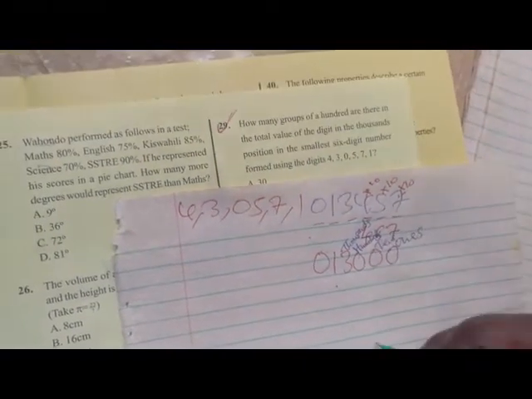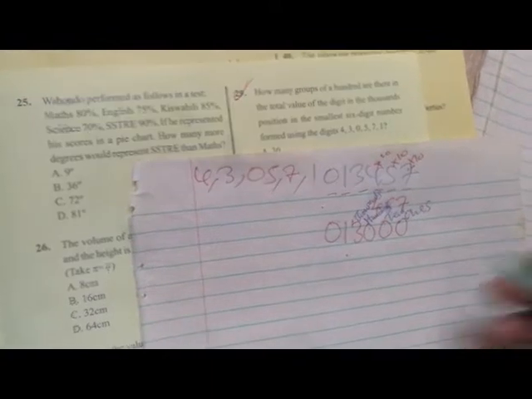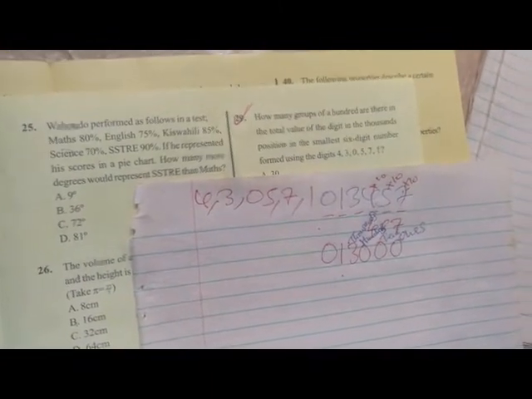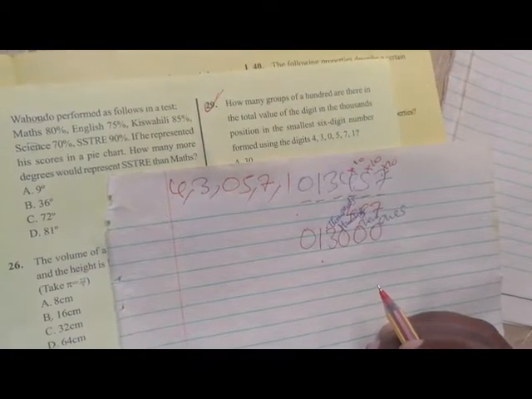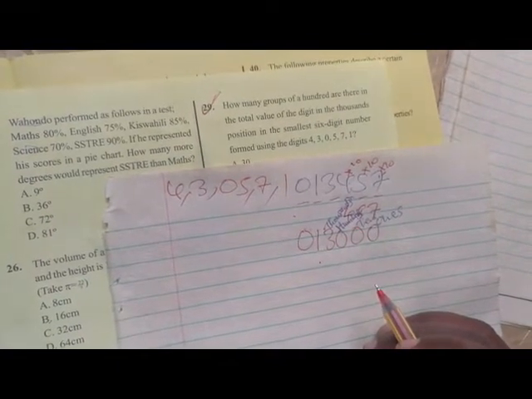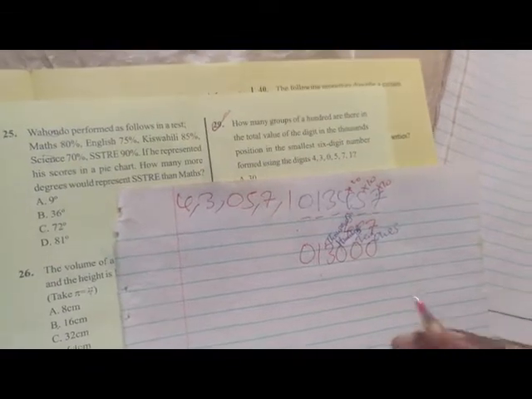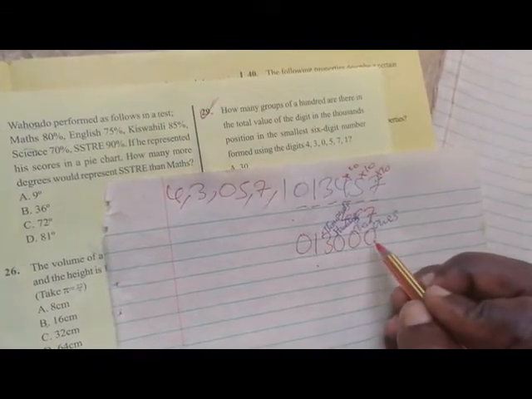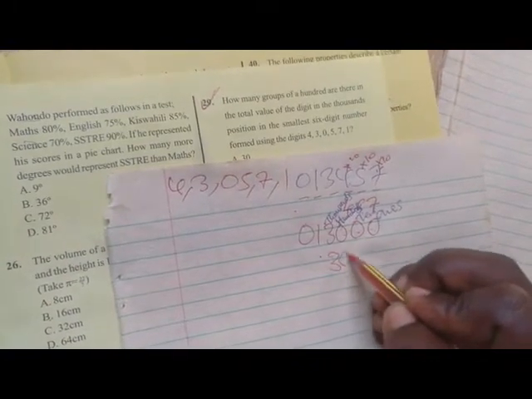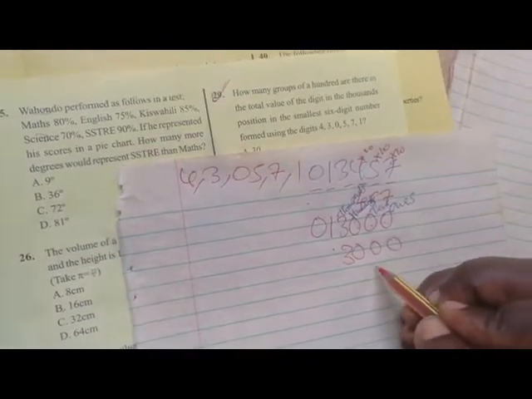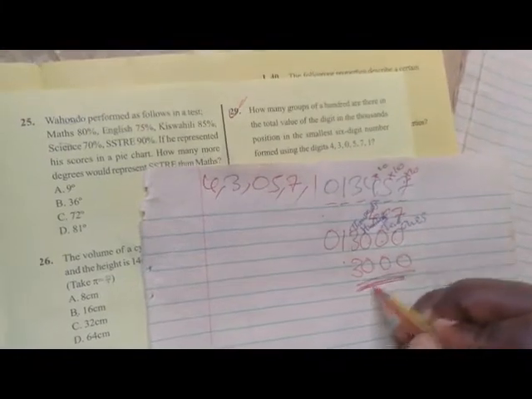Therefore, the value of the digit in the 1000 position will be 3,000.